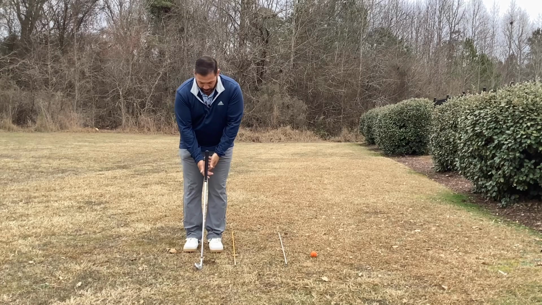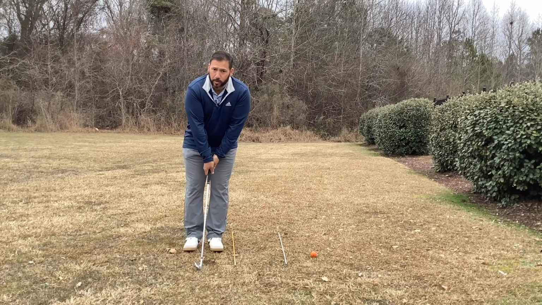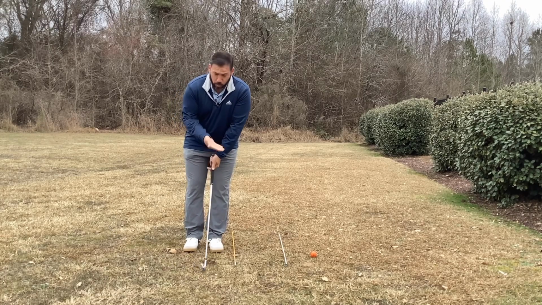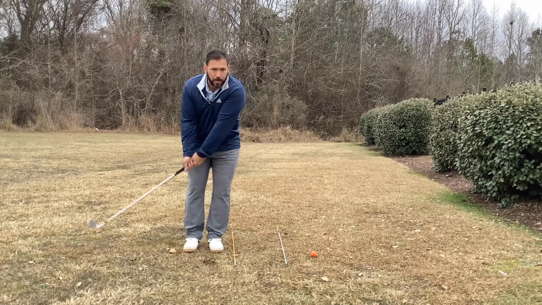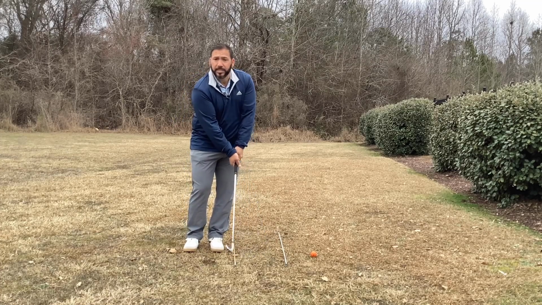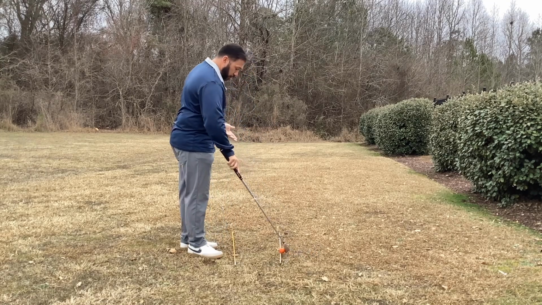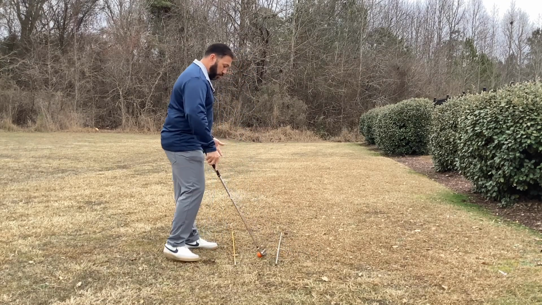On the opposite side of it, if I have a very weak grip, where my grip is more on the left side of my golf club, when I come into impact, that face is going to remain open and should cause the golf ball to go to the right.